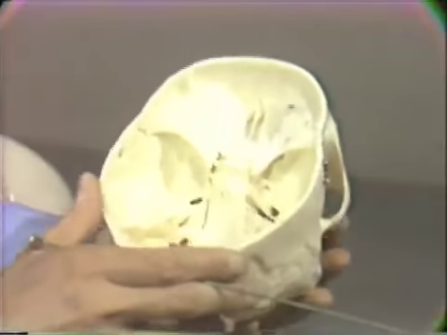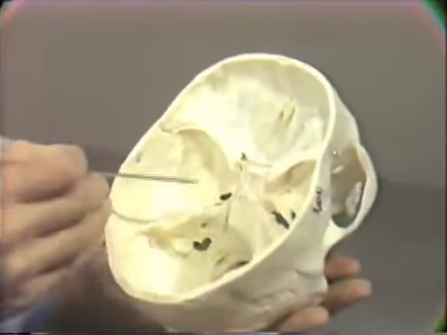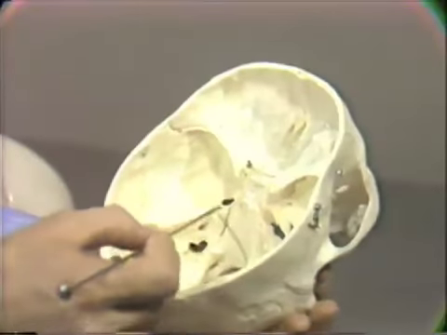clinoid process here. If we return to the floor of the middle cranial fossa and this anterior aspect of the petrous portion of temporal bone, we'll see some important landmarks for the transmission of some of the autonomic supply. In this region, we have a foramen, or actually the hiatus of the facial canal. It's perhaps shown better on the opposite side of this specimen and can be shown here.